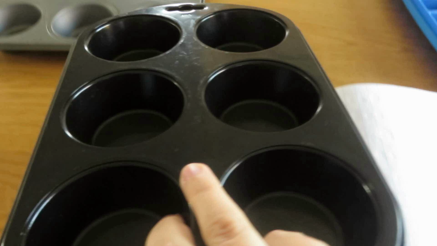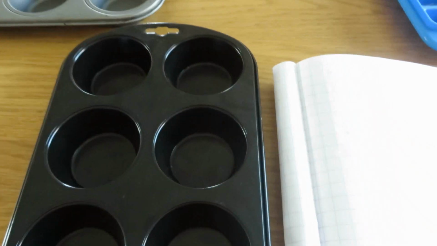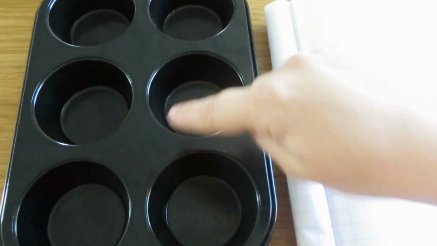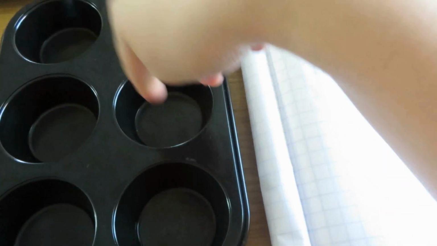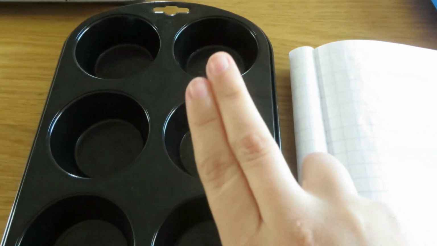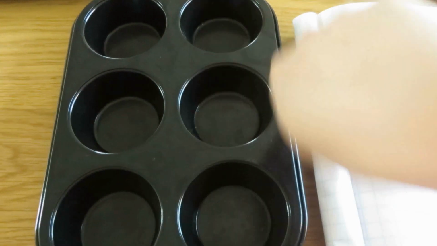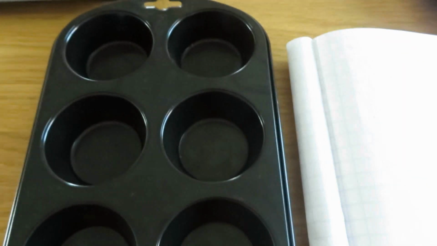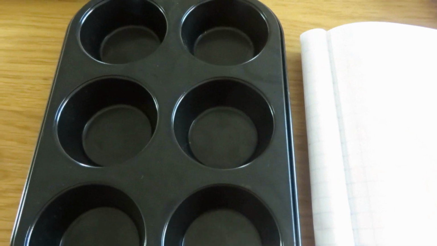So I'm going to have a go at saying this array here first. So how many rows are there? 1, 2, 3. There are 3 rows. How many in each row? 1, 2, 1, 2, 1, 2. There are 2 in each row. How many are there all together? 2, 4, 6. There are 6 all together.